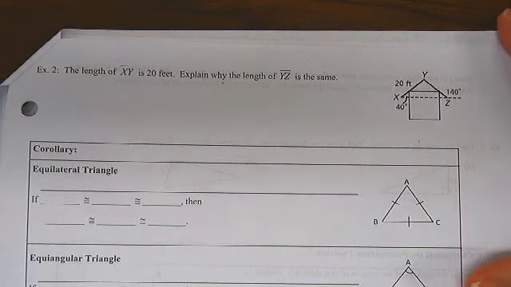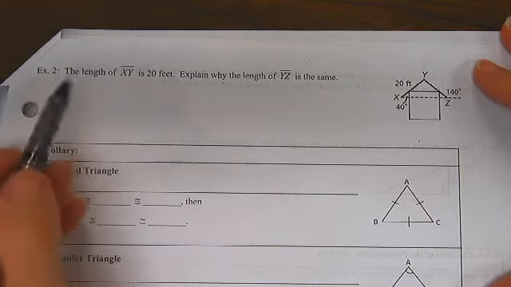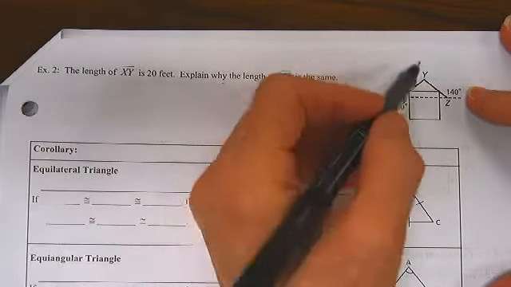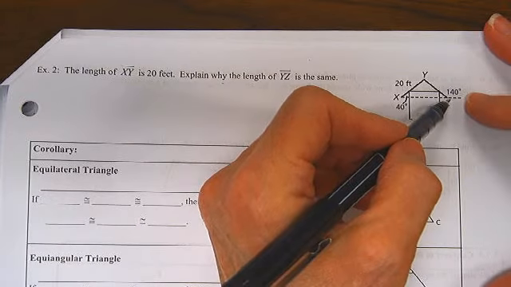Unit 3A, Day 4, Part 3. Last part. The length of XY is 20 feet. Explain why YZ is the same.